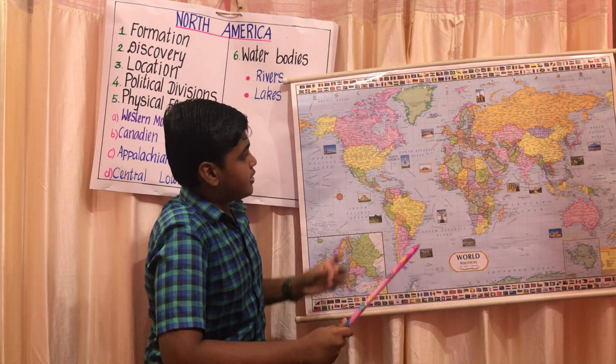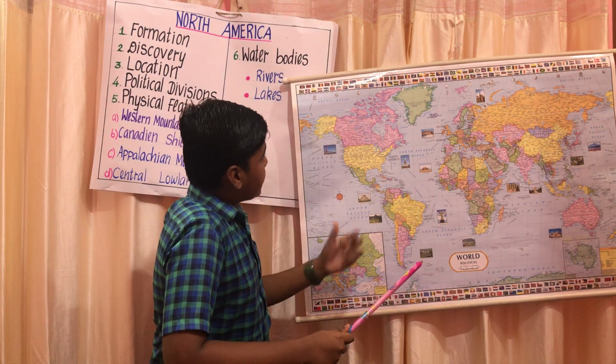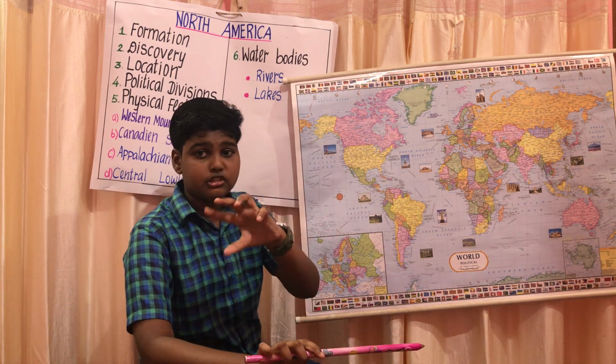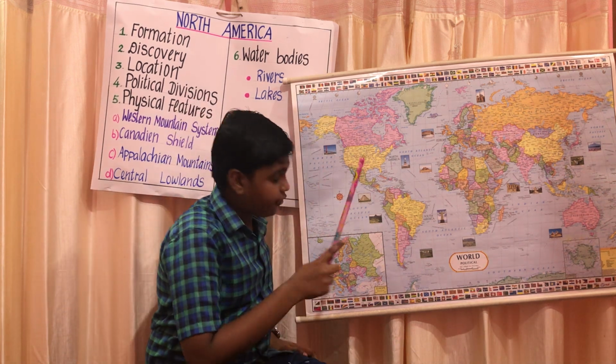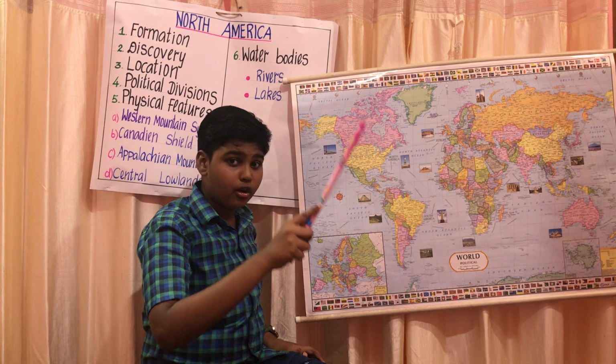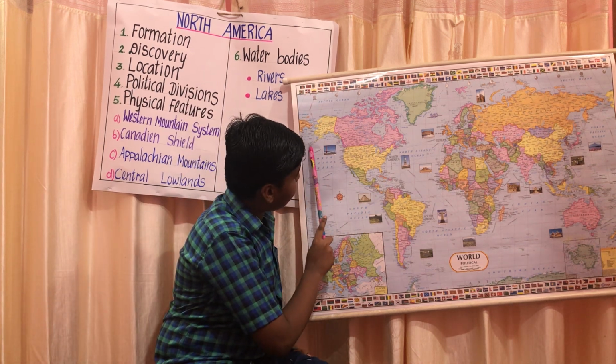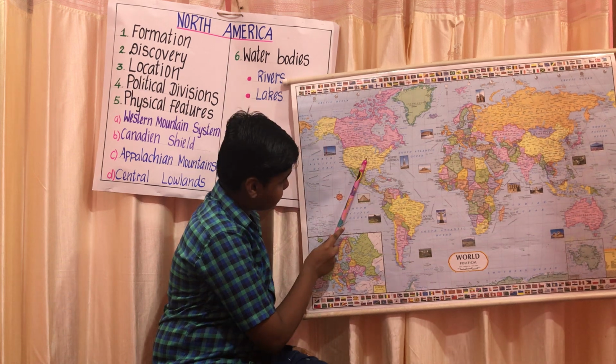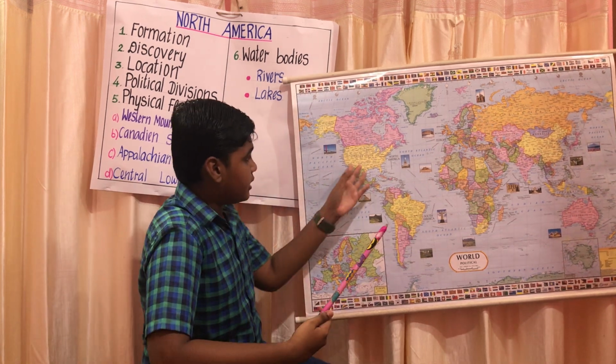Understood? So North America is situated in those latitudes and longitudes. And the 49th degree north latitude forms a boundary between Canada and the USA, the United States of America.